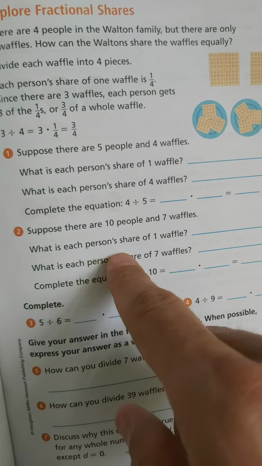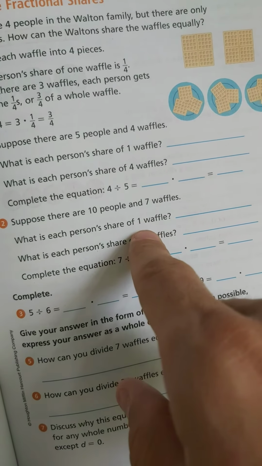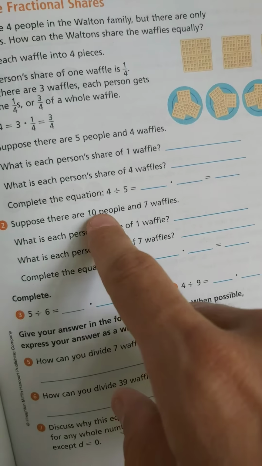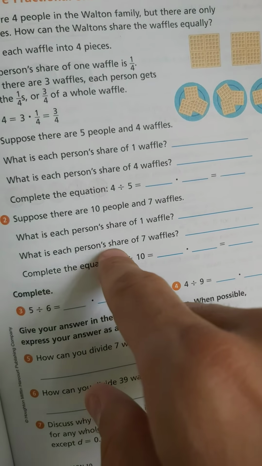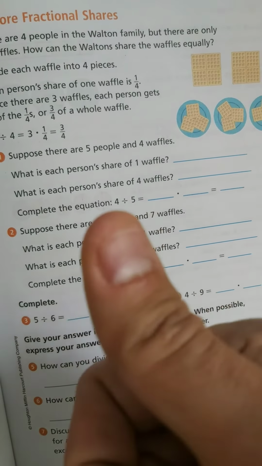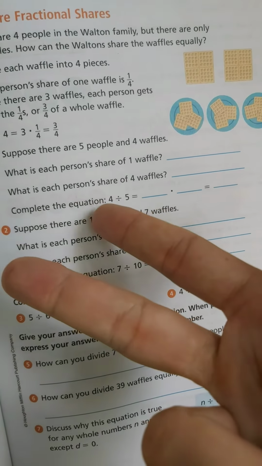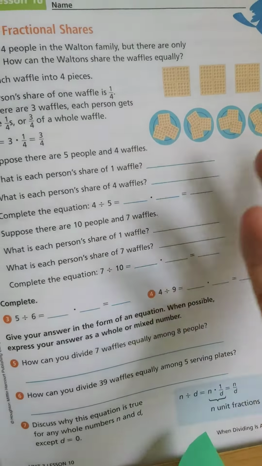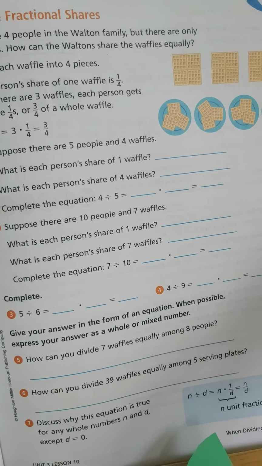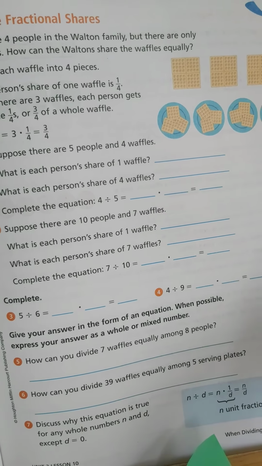What is each person's share of 1 waffle? 1/10, because each waffle is divided 10 times. What is each person's share of 7 waffles? Well, that's 1/10 plus 1/10 plus 1/10 plus 1/10 plus 1/10 plus 1/10 plus 1/10, 7 times. So 7 times 1/10 is 7/10.